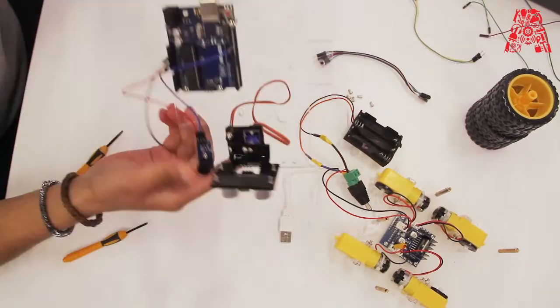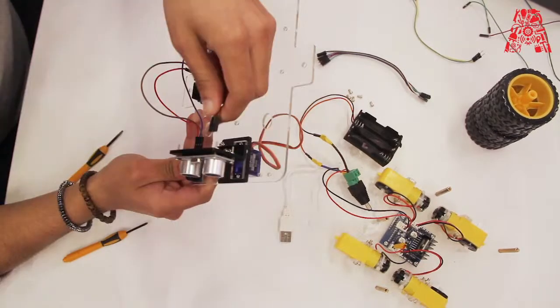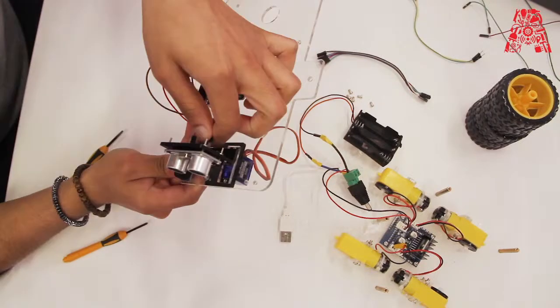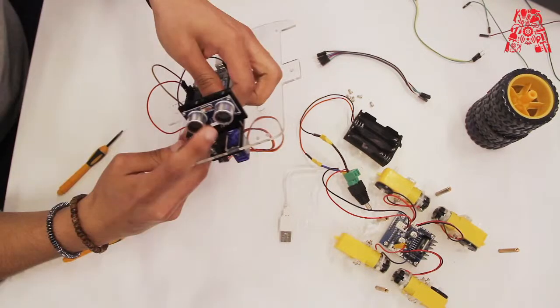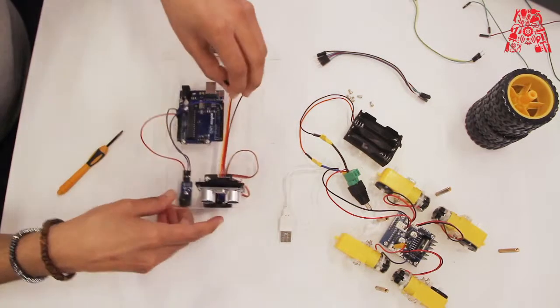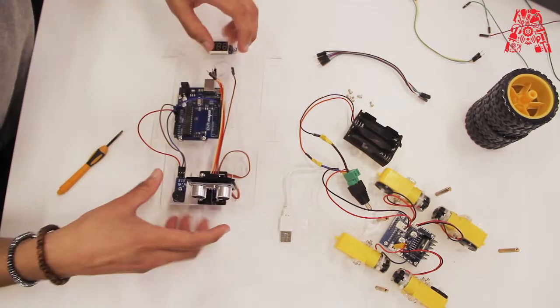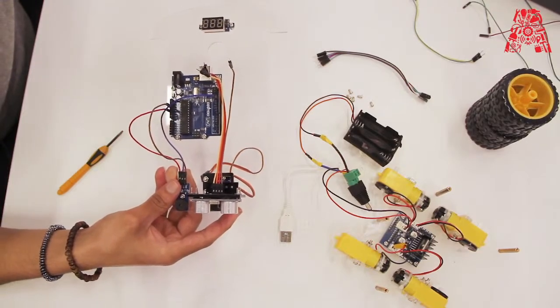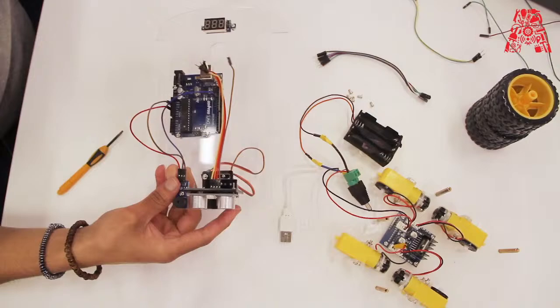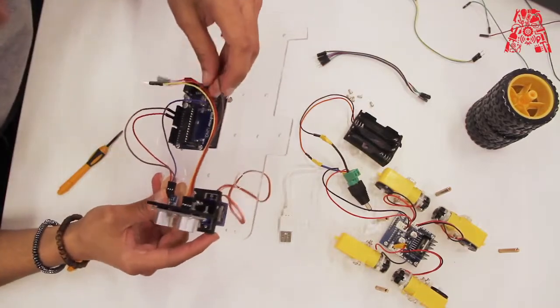So we're gonna connect the 4 jumpers to these 4 pins. Okay, and now the ground pin will go to the ground of the Arduino.